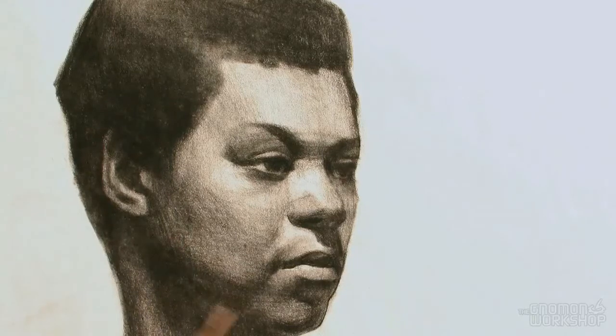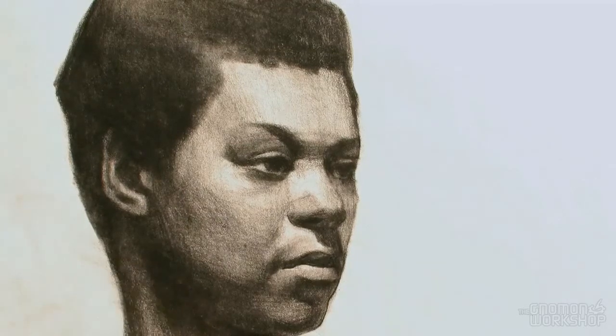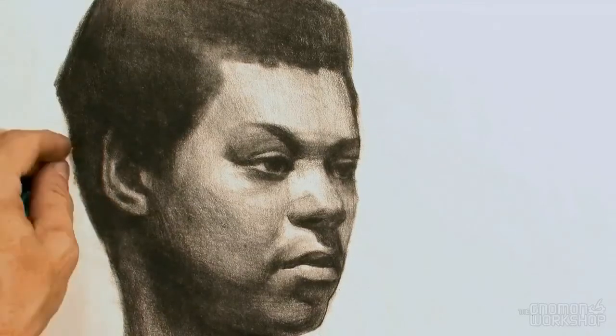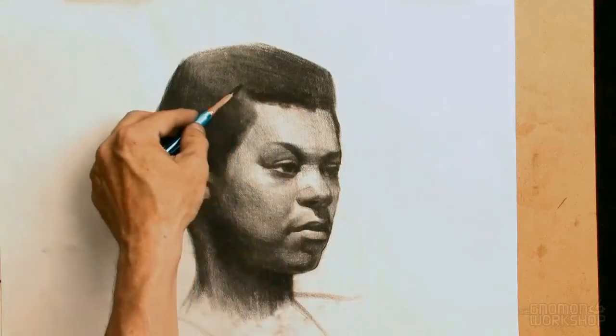All right, coming back to this, I'm now bridging the gap between the darkest darks and the lighter lights. Not the lightest lights, though. Those are around the eye socket. I'm trying to get the cheeks to roll into the neck, trying to get the cheeks to roll into the muzzle, and get more dimension out of the drawing.